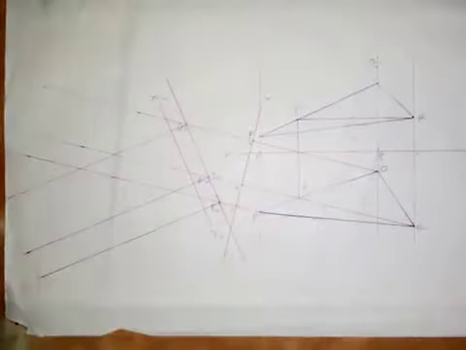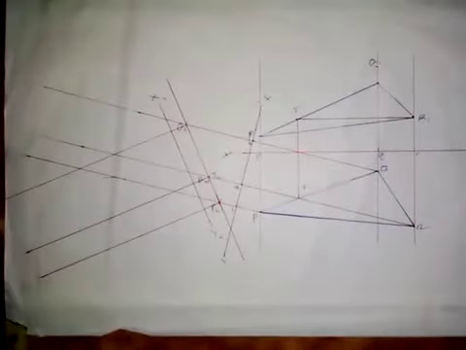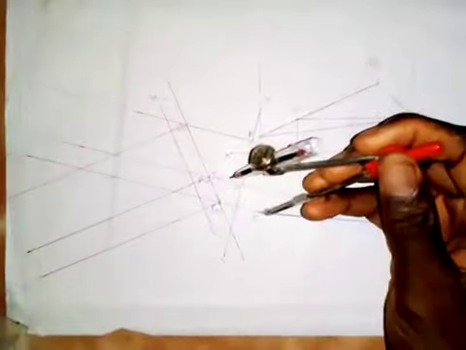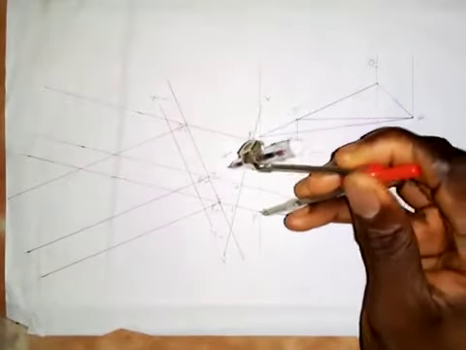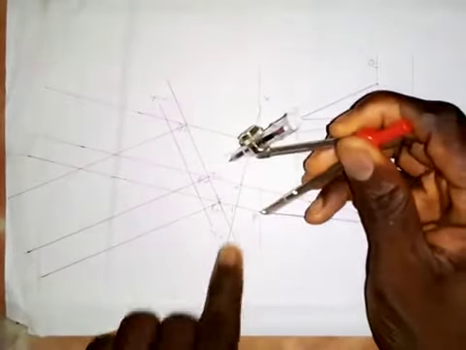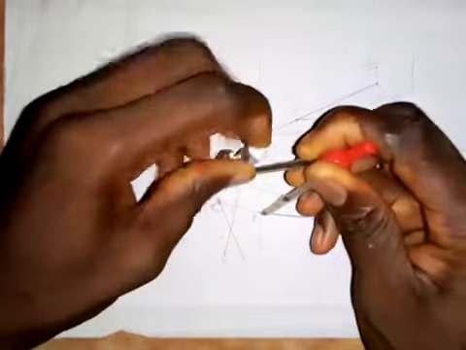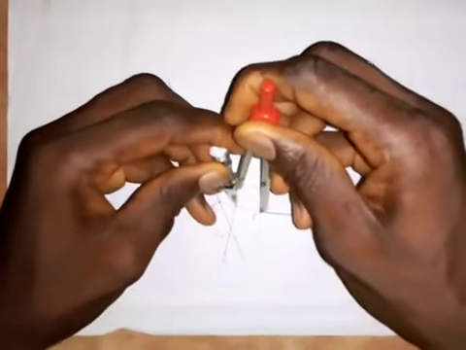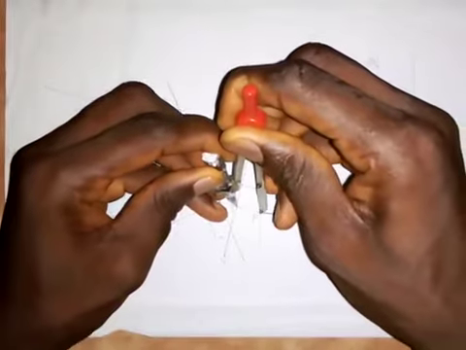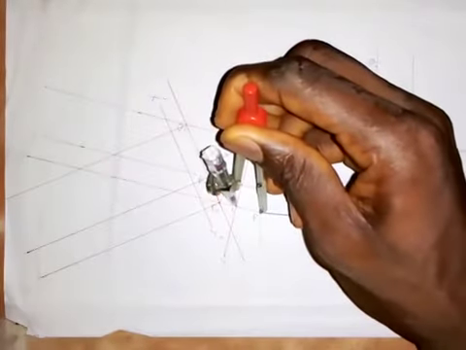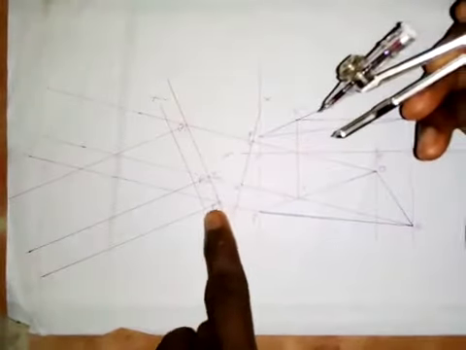Just look at what I'm going to do. With my compass, I will take distance P1. I put the pinpoint at P here and extend it to 1 on this X1, Y1 line. So I'll take this distance from here to here. I believe you can see it.